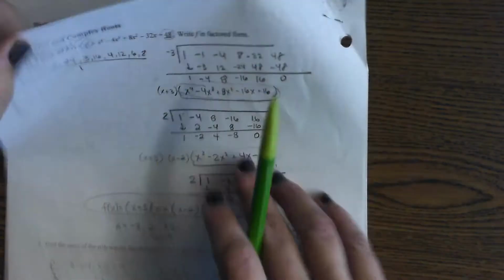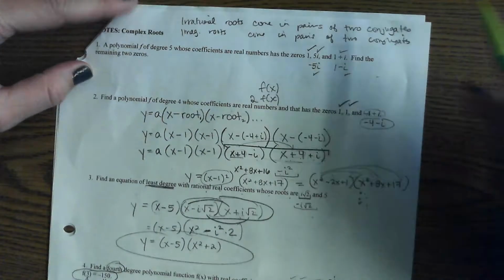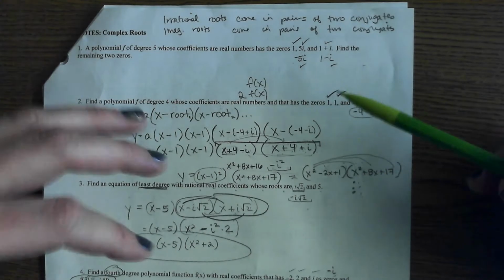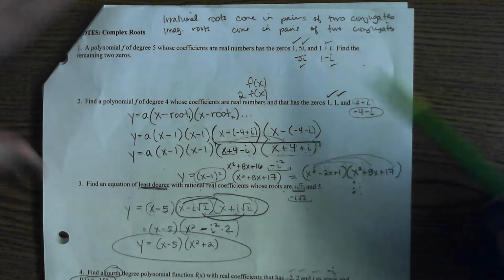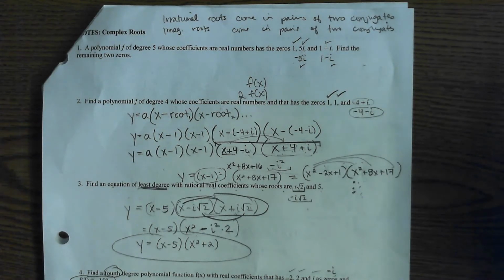And then the only other thing that you probably need to review, and you'll see it on your review sheet, is actually writing the equations. Yeah. You have to multiply it out. Yep.